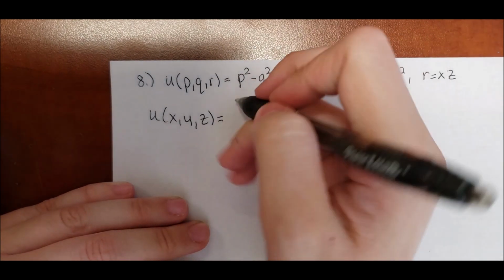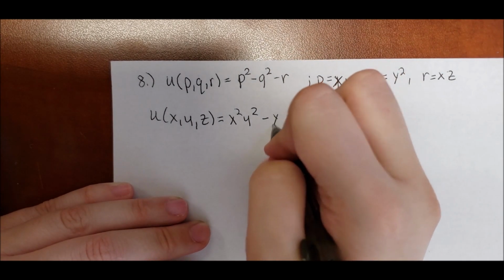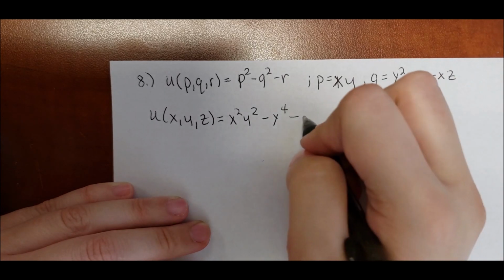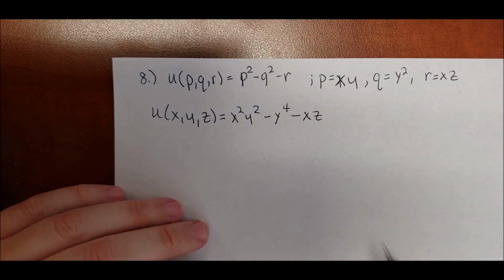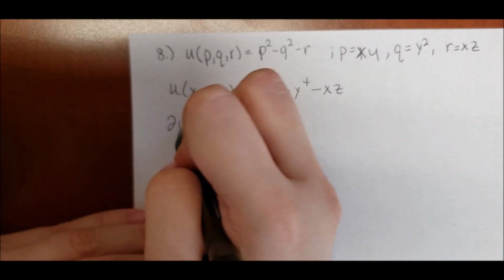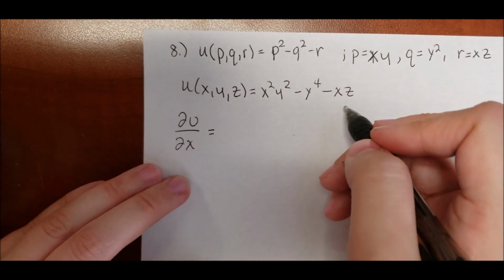So P squared is x squared, y squared, minus y to the 4th, minus z, xz. So then partial with respect to x.